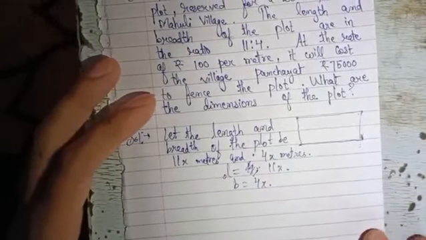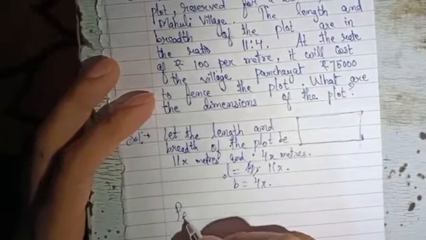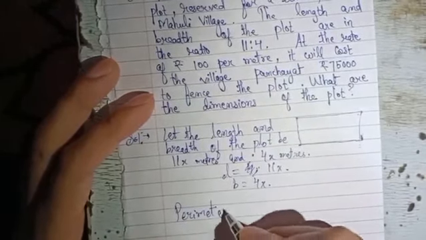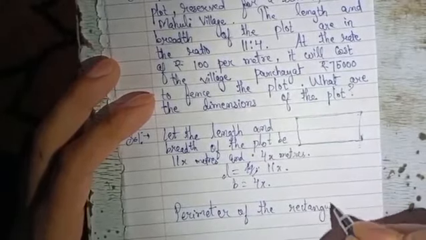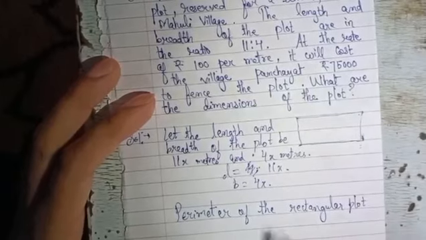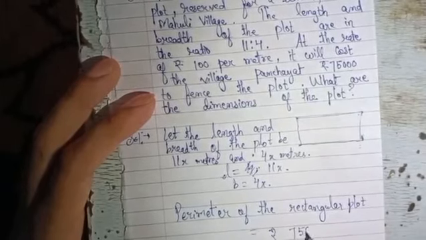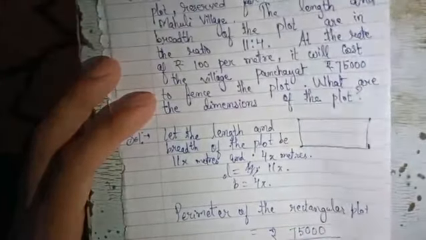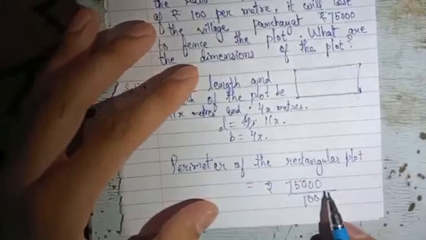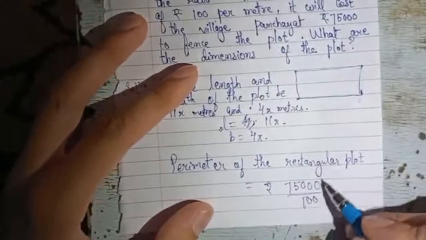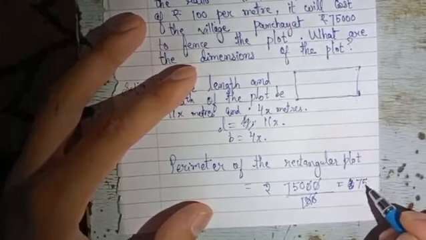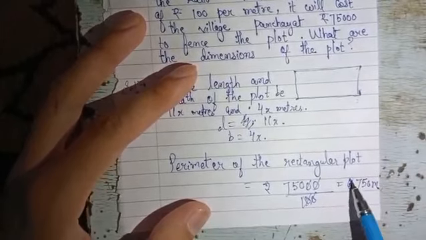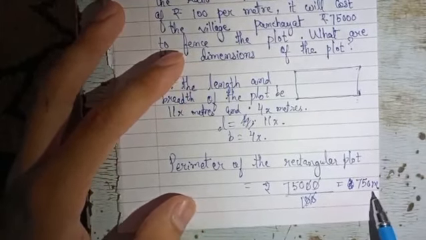Now first of all we will find the perimeter of the rectangular plot. It will be equal to the cost, rupees 75,000, divided by 100. So 0 to 0 cancel. It will be 750 meters. So 750 meters is the perimeter of the rectangular plot.